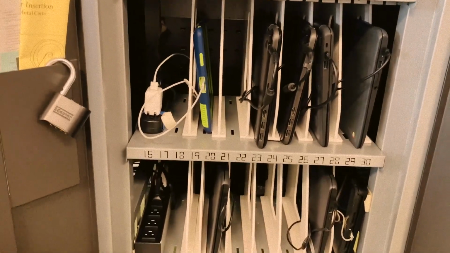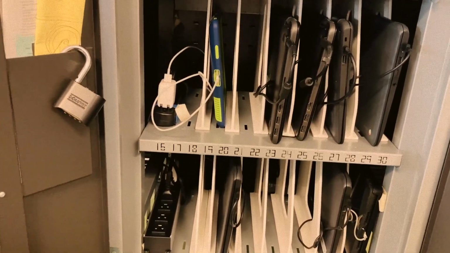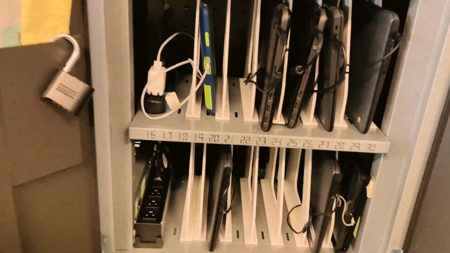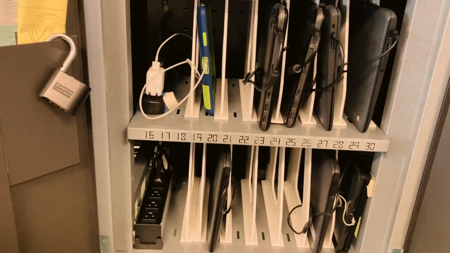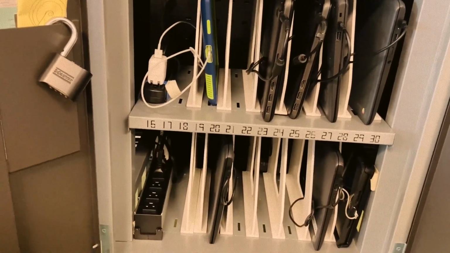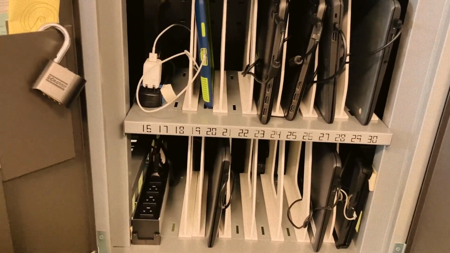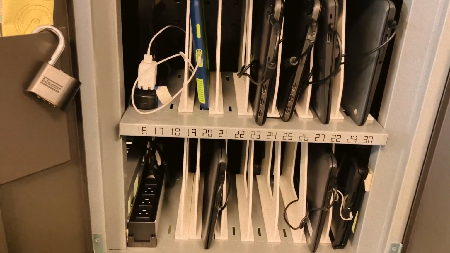My tech crew, my 2 students that have been trained, are doing an amazing job because it's so simple to maintain. They're basically the cart monitors, ensuring that once the technology is sanitized, all they have to do is put them on the shelf and plug them in.